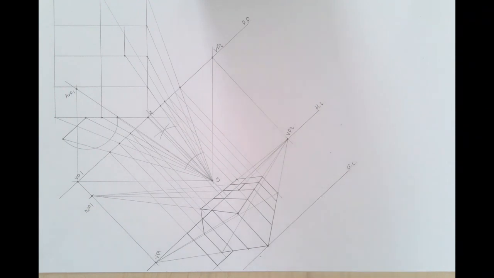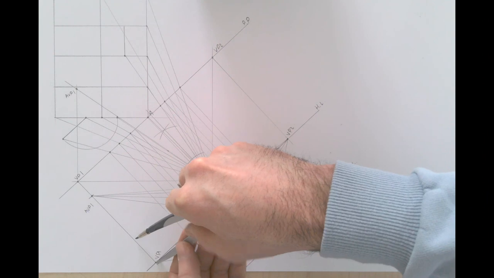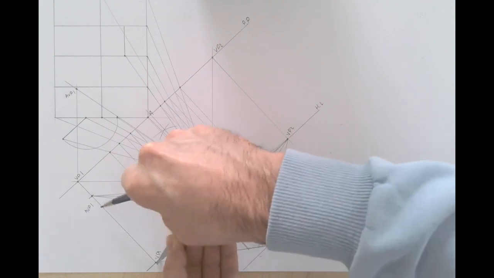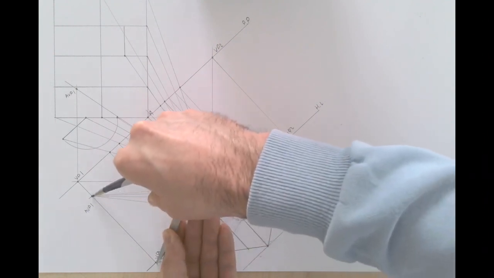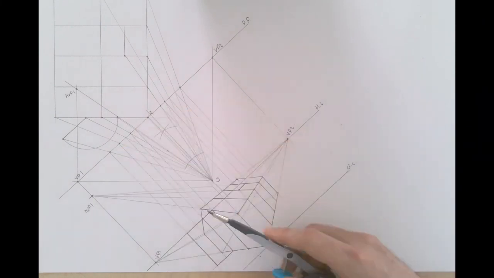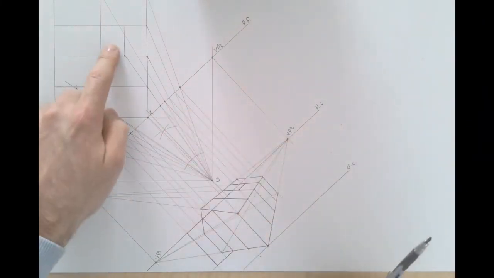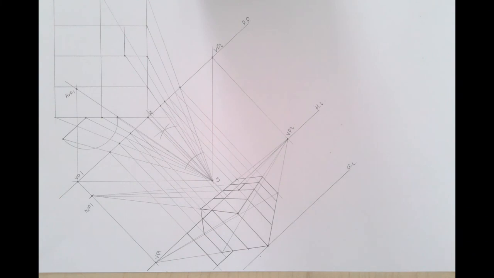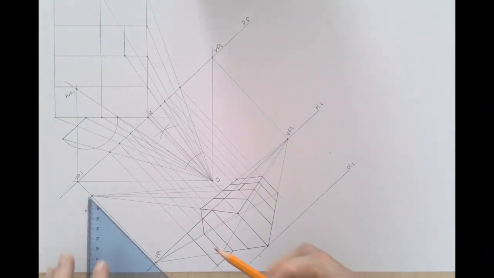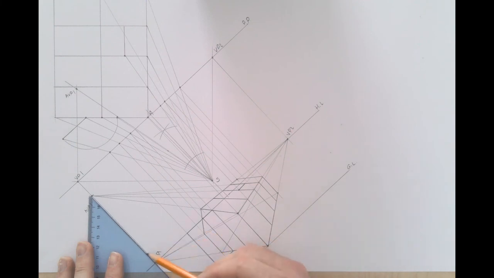Okay, so the easiest method for that, now I'm not going to have room here, so the easiest method there would be to set your compass to the height of your AVP1. It's not going to change in this view because it hinges up, and then you're going to mark that straight down from VP1 in this view.